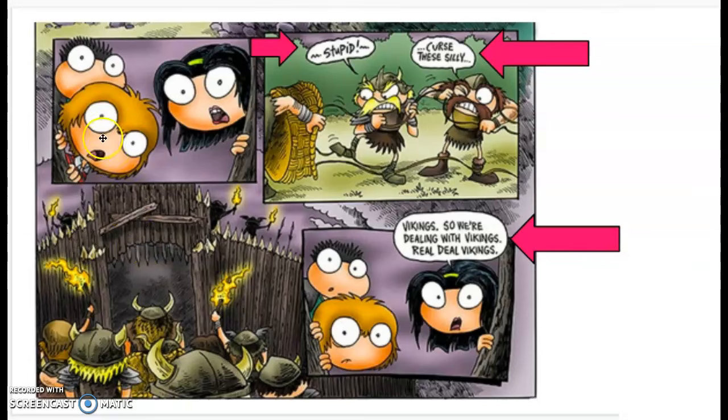So here's an example. It says stupid. This person is saying stupid. Curse these silly. This person is saying that. And then down here it says Vikings. So we're dealing with Vikings, real deal Vikings. She is speaking this.